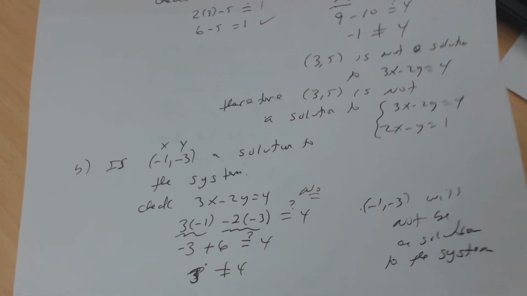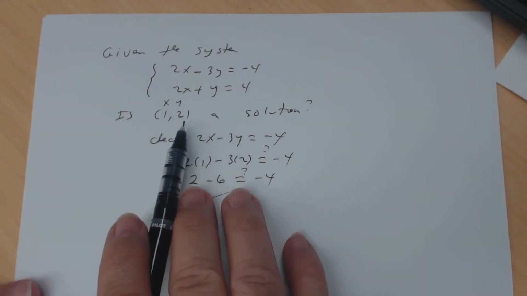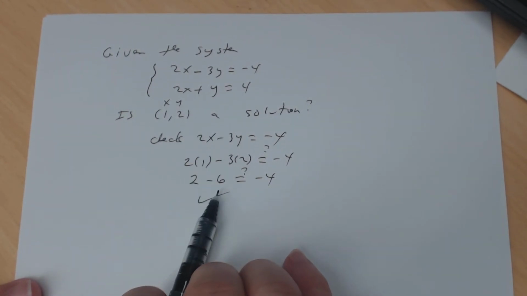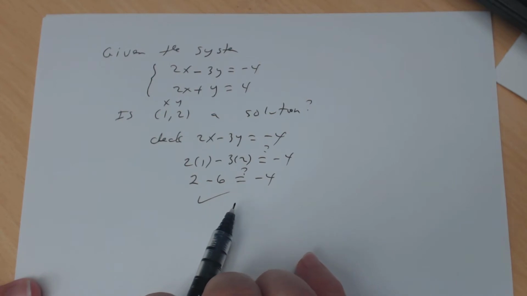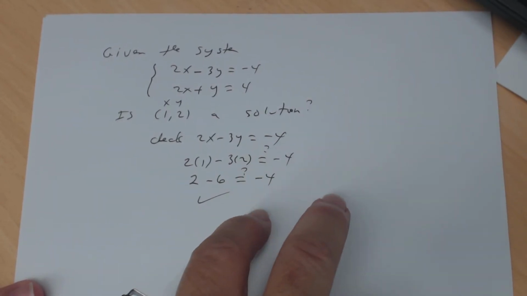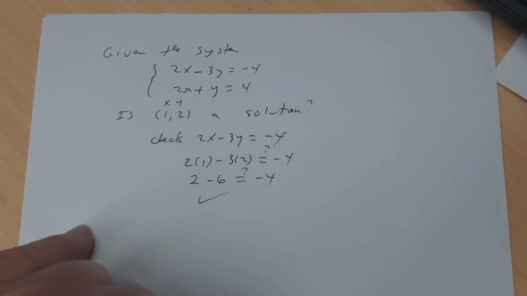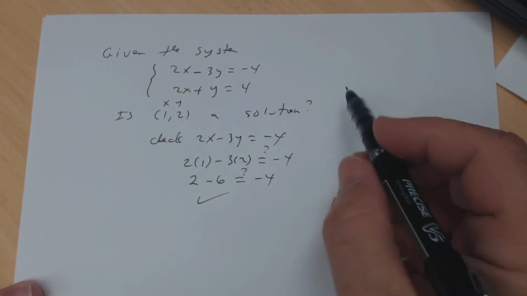Okay. So here now, when I check the first one, it is a solution. But again, I can't say it's a solution to the system. I got to check the other equation. So I got to verify that this point is a solution to both equations. Okay, so let's check the other one.